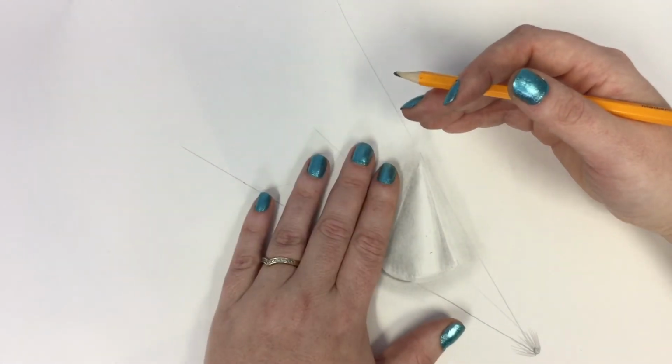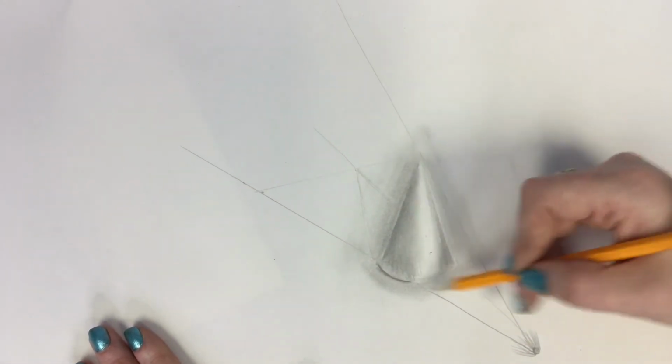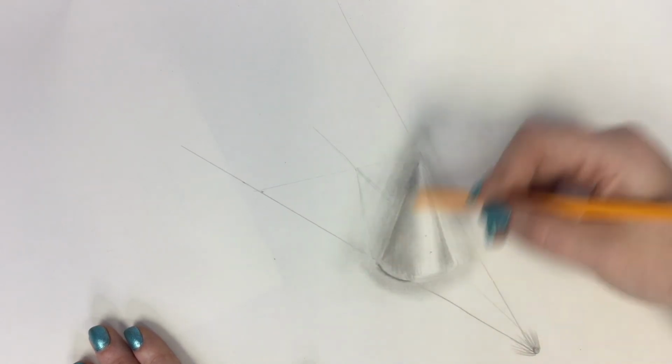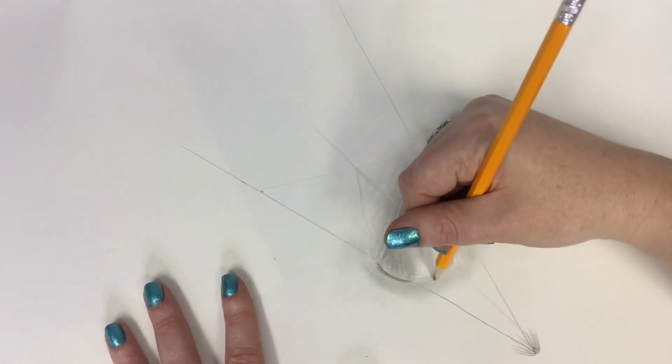But if you're nervous, you're scared, you're thinking, oh Jen, this is too much for me to handle all at once, it's okay. Just work on this part. Don't worry about the shadow yet, okay? I put the shadow in just so you can see how it comes together, but you don't have to do the shadow yet if you're a nervous Nelly.